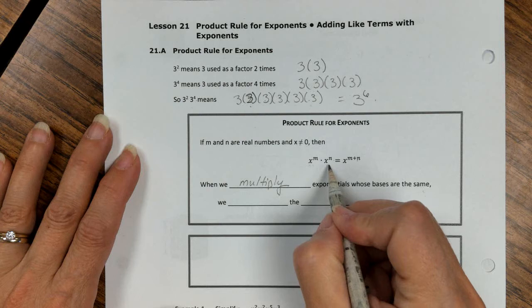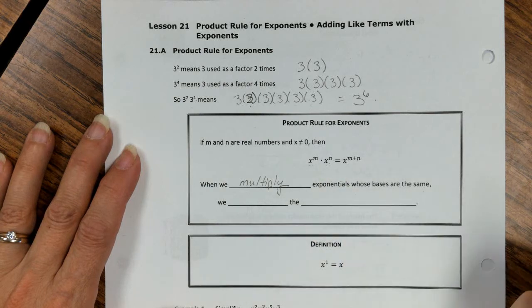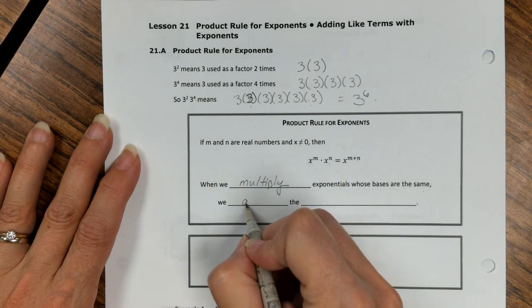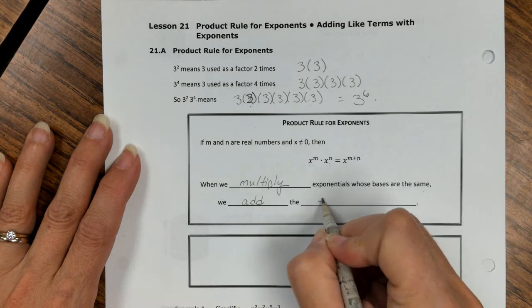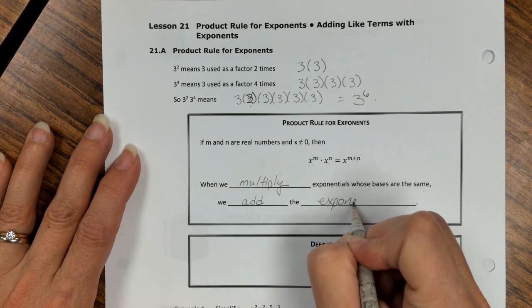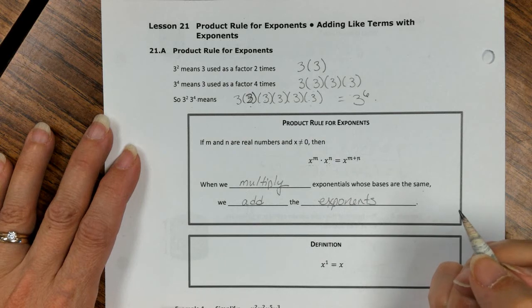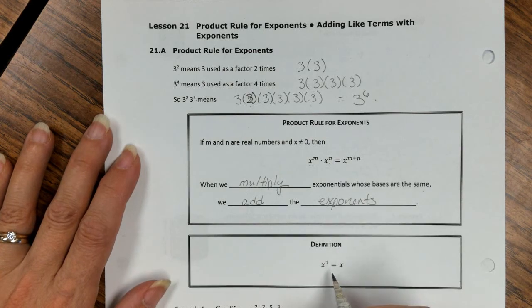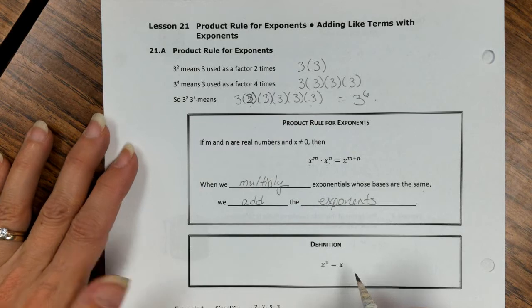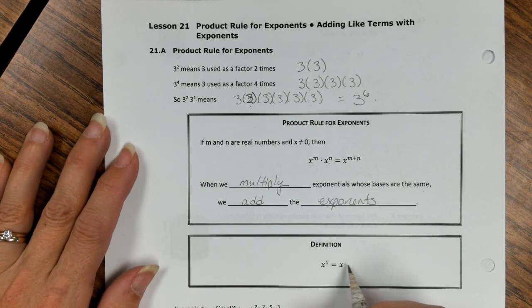Remember, bases are the bottom ones. We add the exponents. When you're multiplying, you add the exponents. And just the definition, x to the first power is just x. That's an understood 1 right there.